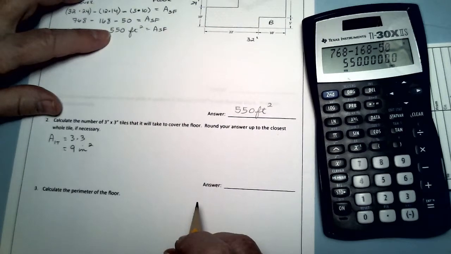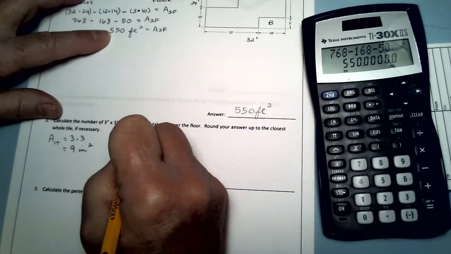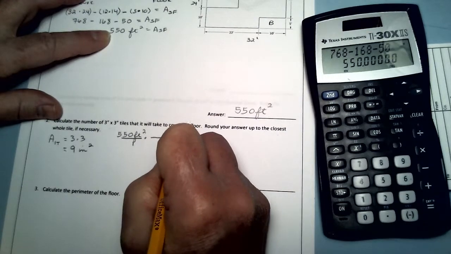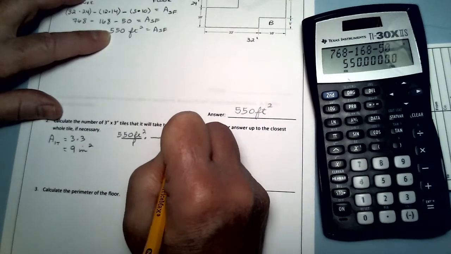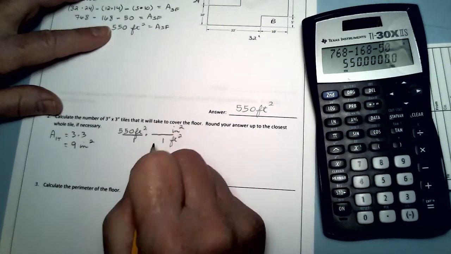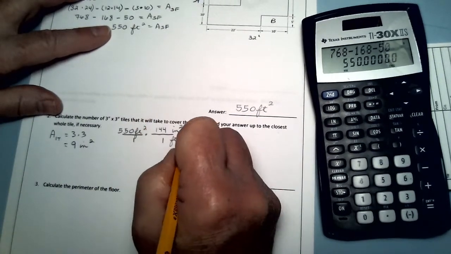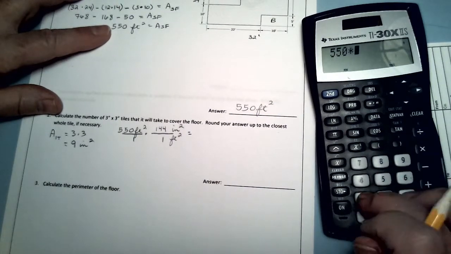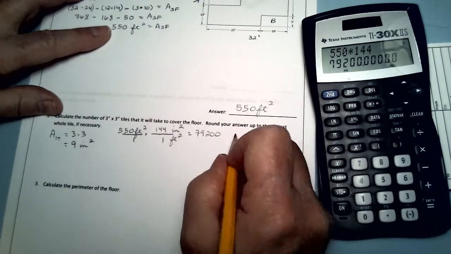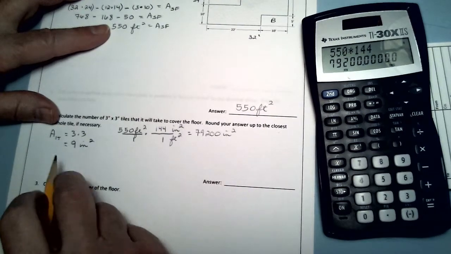So now I'm going to change 550 square feet to square inches. I'm going to use a chain. So I'm going to have square feet down here and square inches up here. So I need to know the relationship between these two. I know this one. I know that there are 144 square inches in 1 square foot. So the 144 is going on top. So I end up with 550 times 144, which is 79200 square inches.